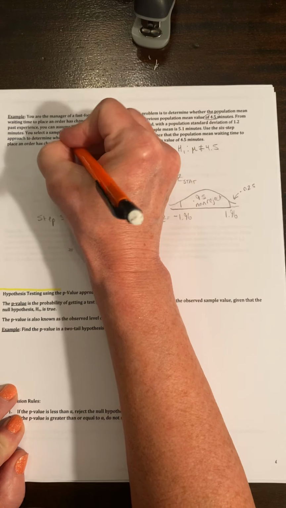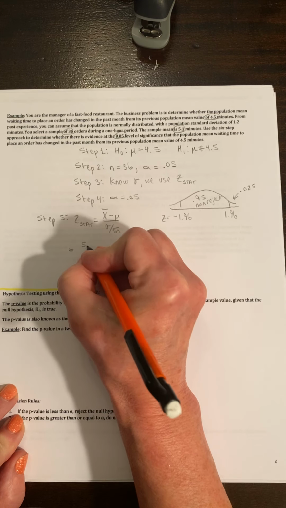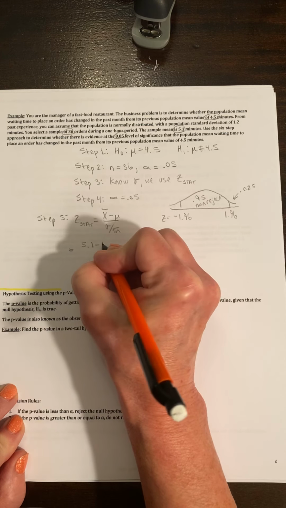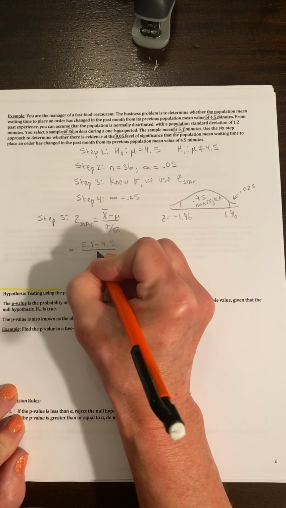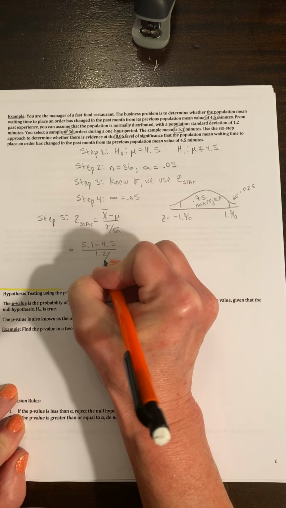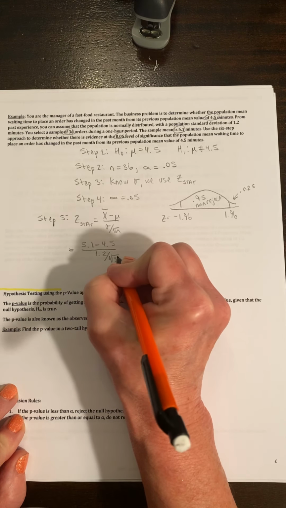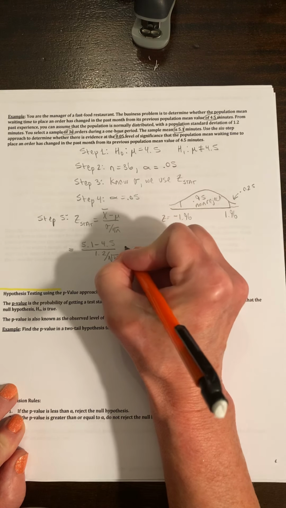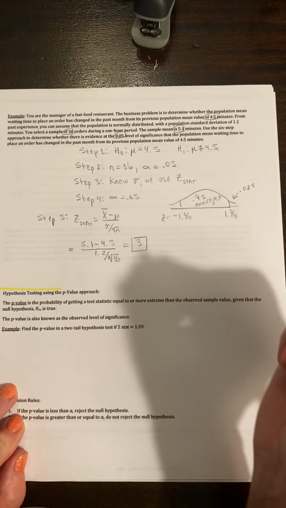And from that sample, we had that sample average. So that's 5.1 minus 4.5 over sigma, which was given in the problem as 1.2, over the square root of 36. And when I did the calculation, I got 3.